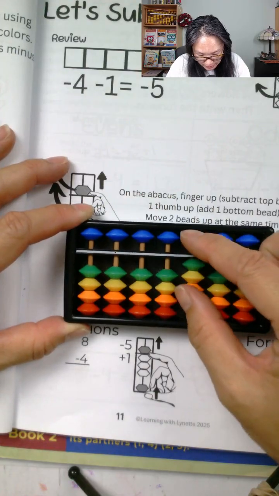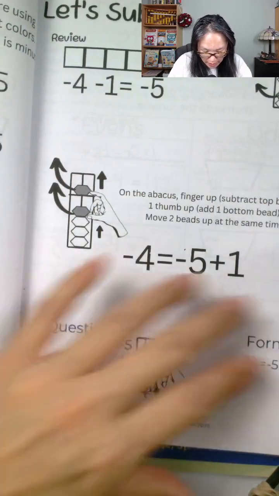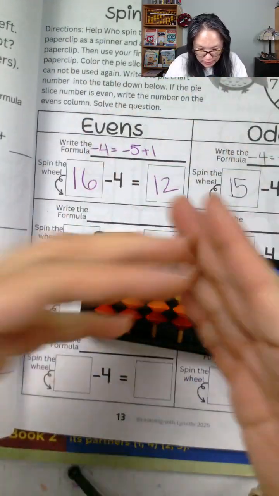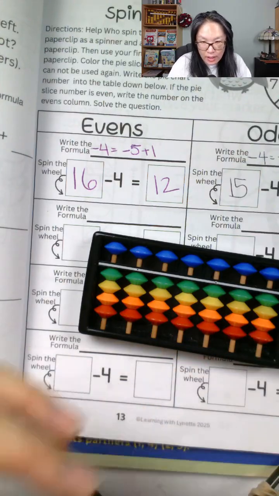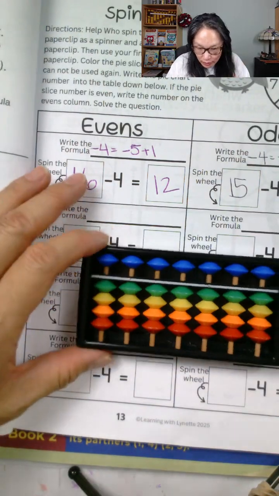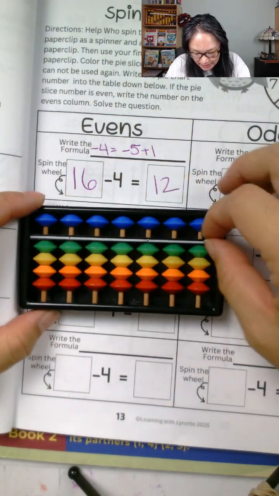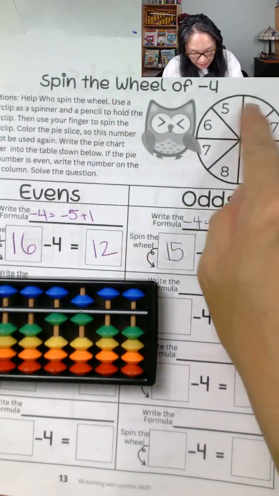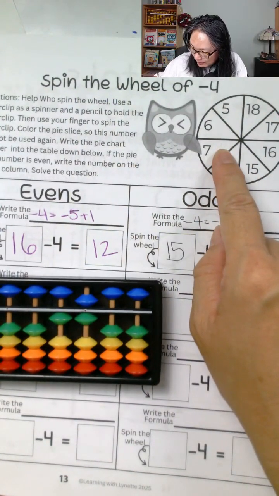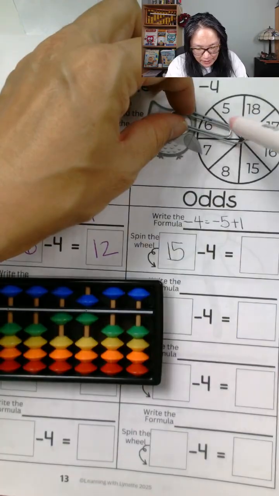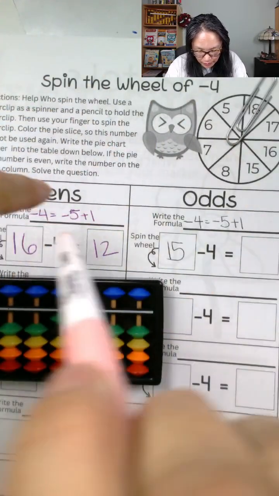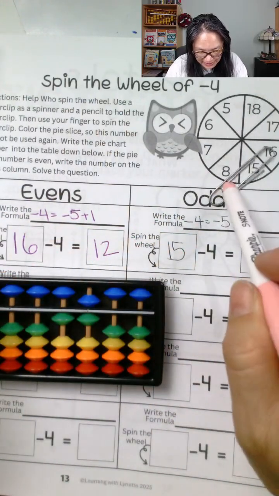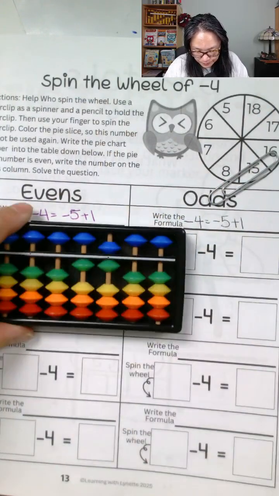And that's what I try to do, is I try to show you how to do it. And once you understand that, then you just keep going. And then we have a bunch more questions to reinforce what we're doing. So we have 16. I put 16 on the abacus. The reason how I got 16 is I spun a paper clip. I would spin the paper clip, and then wherever it lands is where I would put the number, either here or here. This one is 18, so I put it over here.